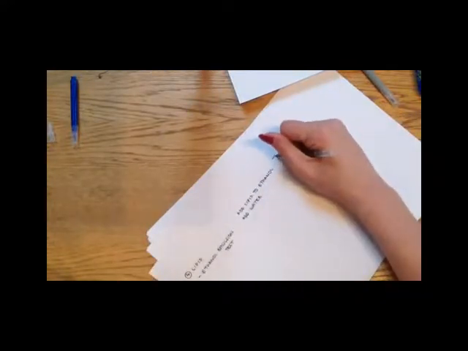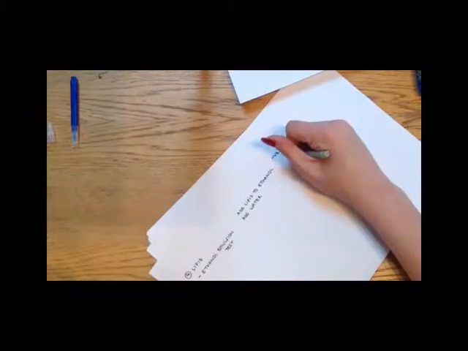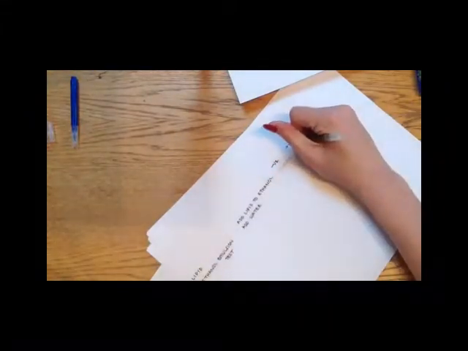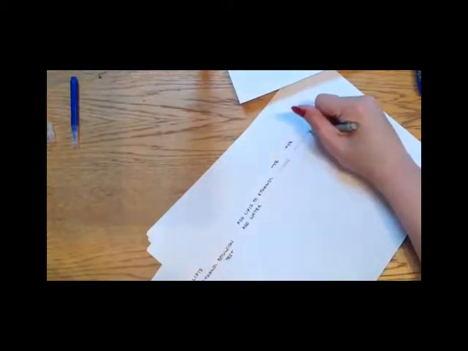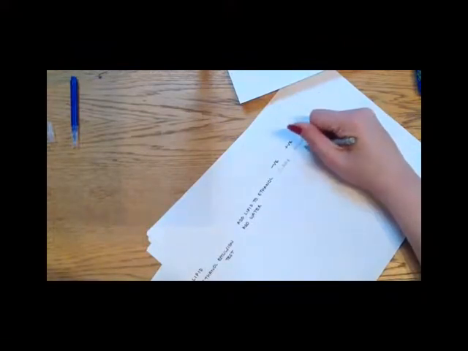Okay, if we have a negative test, the solution remains clear. If we have a positive test for a lipid, we get a milky white precipitate. Sorry, a milky white emulsion.